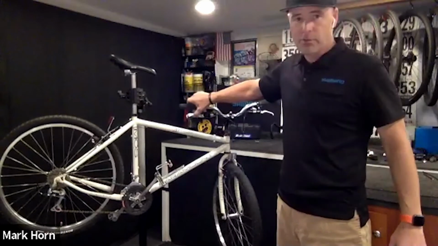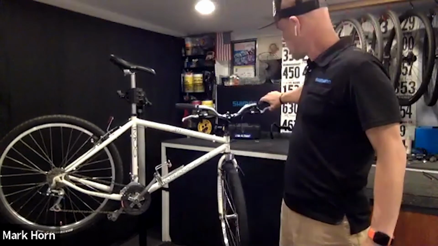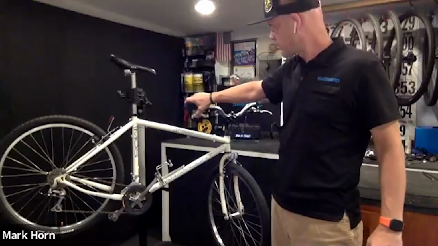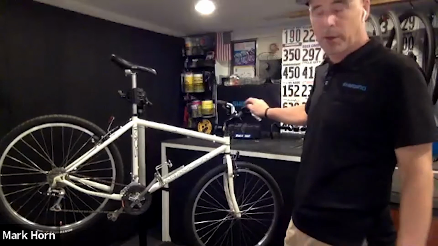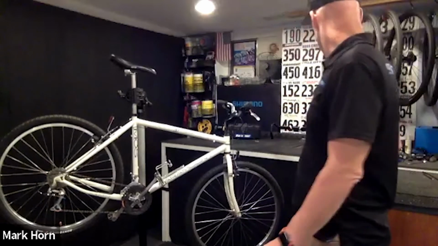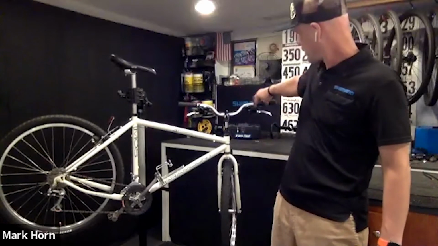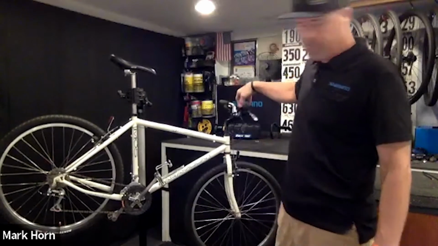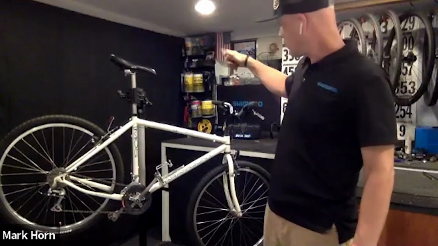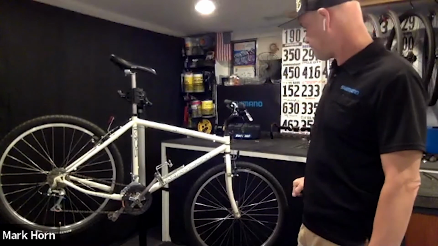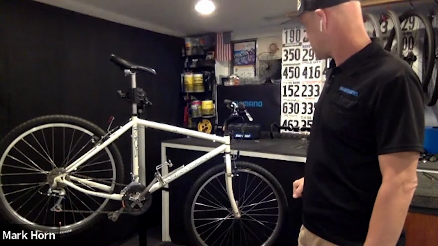Brake levers. This is a flat bar mountain bike, so your brake levers look like that. If you have a road bike, your brake levers will look a little bit different. And then the shifters on this bike are underneath. You may have friction shifters that you just operate with your thumb. They'd sit on top, but that's your shifters. All right, so that's the parts of a bike.